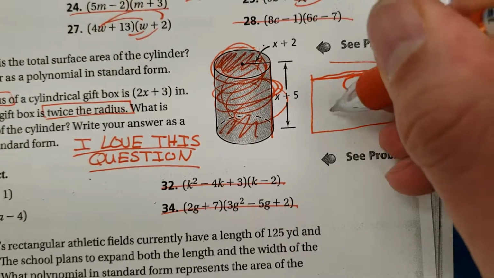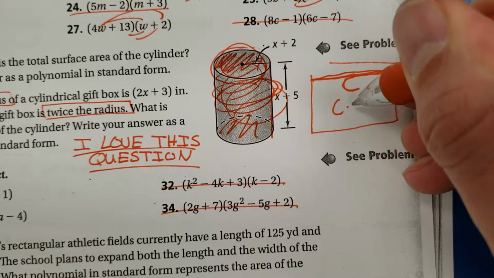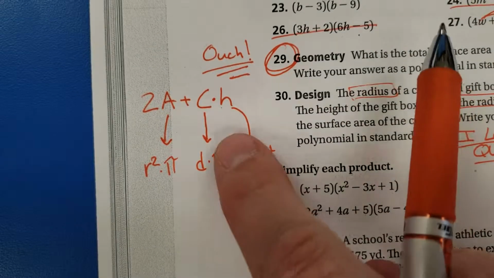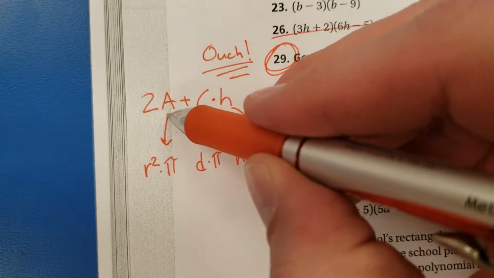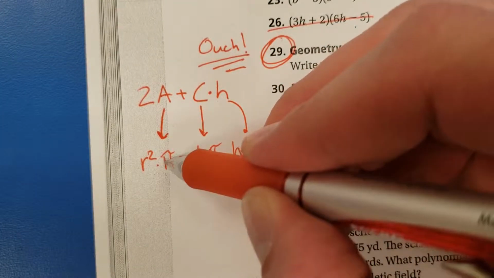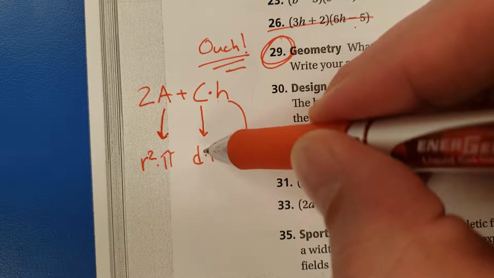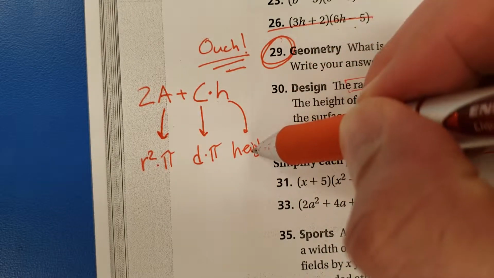Yeah, it is. So the area of the label is just the circumference times the height. That's where this is. So here's your lids, here's your label. Okay, now what is each formula? To find the area of a circle, you go radius squared times pi. To find the circumference, you go the diameter times pi. To find the height, you just have the height.